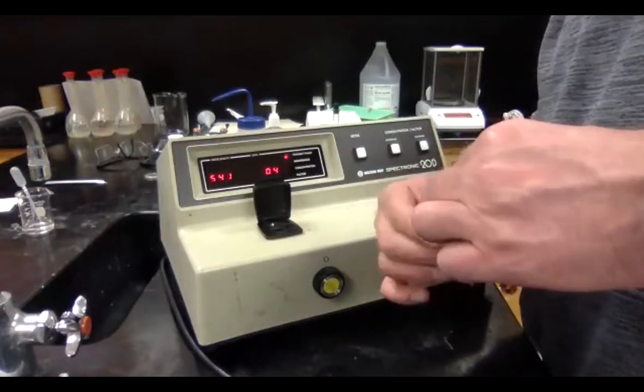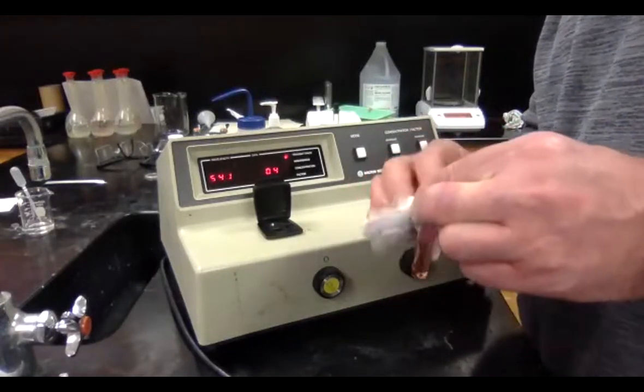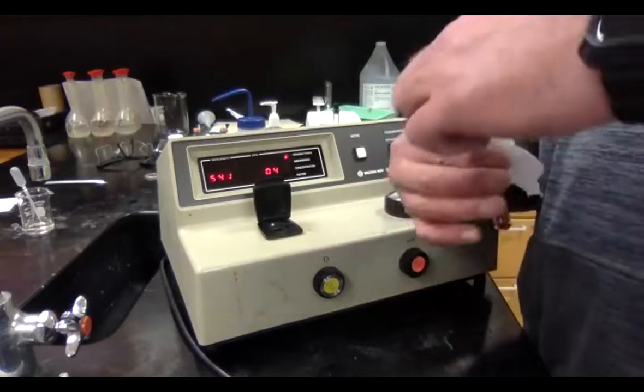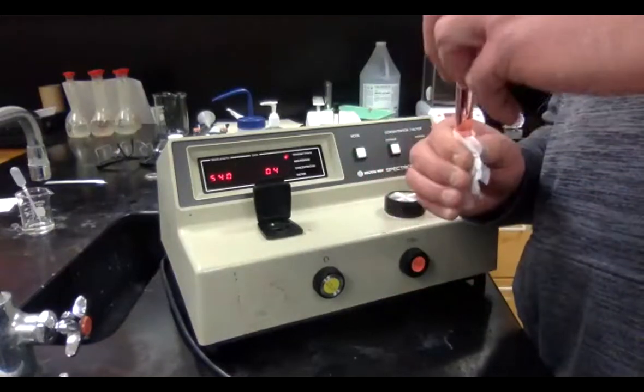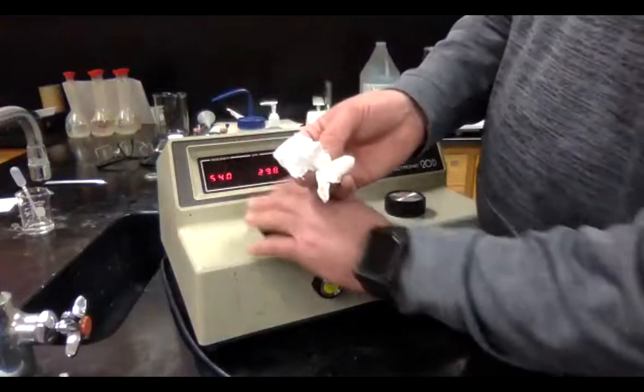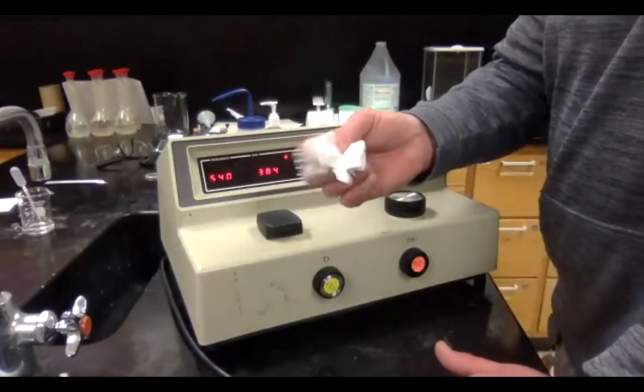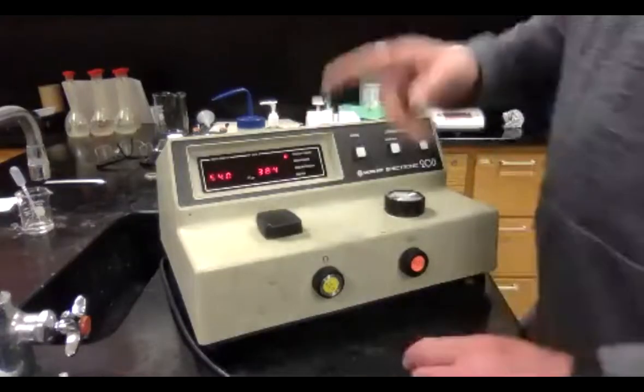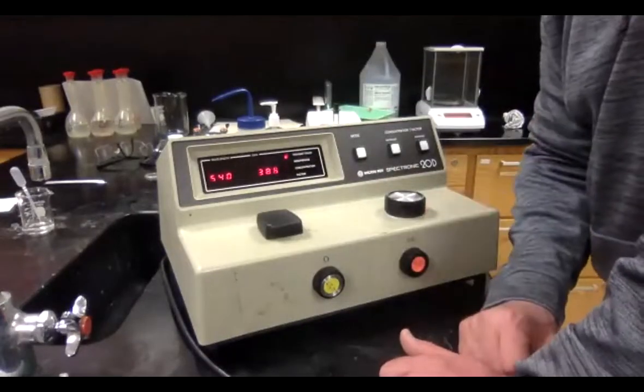And notice how many of these I'm using each time. It's kind of like dinner. You should really only need one napkin for dinner. Unless you're sloppy. These are different than the ones from the neighbor. These are more like tissue. They're called chem wipes. Every time you've got to wipe it down just in case your fingerprints got on it.